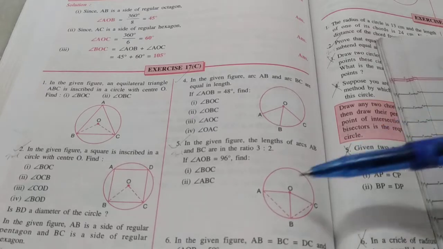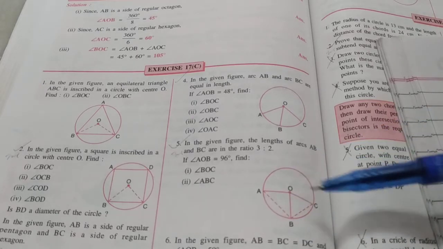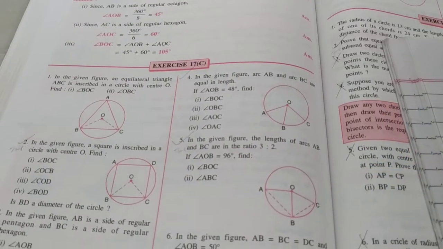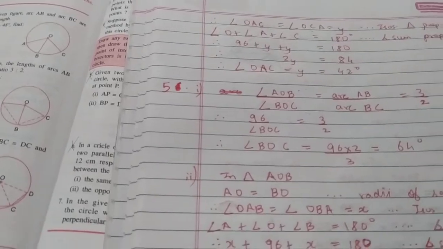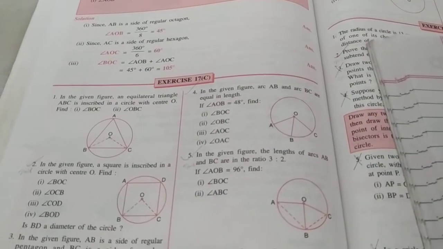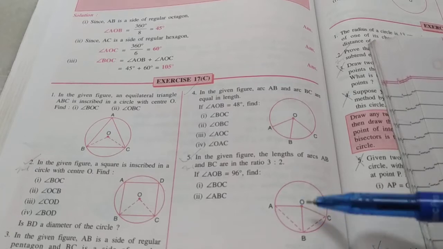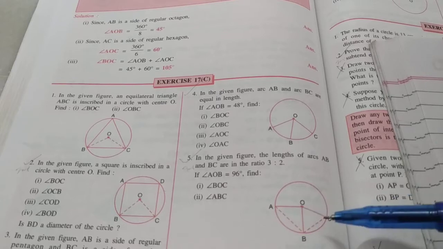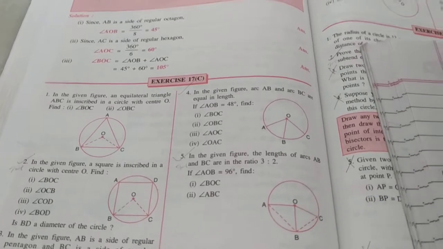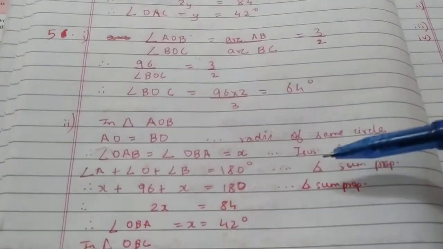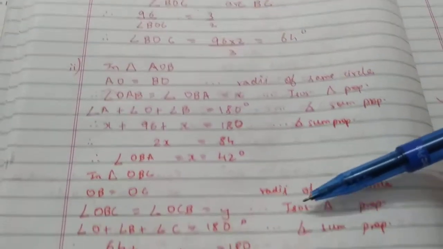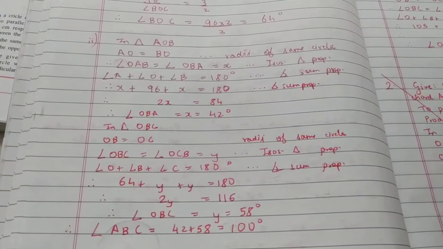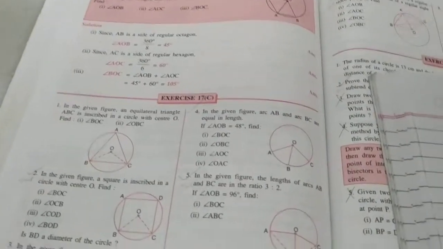So we'll have to do a longer method here. We'll first find angle OBA, then we'll find angle OBC, and then we'll add them. And how to find those angles? Well, just like we did in the previous sum, we'll show that angle OAB and OBA are equal, isosceles triangle property, then angle sum property. Same thing we'll do in triangle OBC as well. So that's how we'll find the individual angles in the two triangles, and finally we will add them to get the final answer. So mark this 5th sum as IMP.